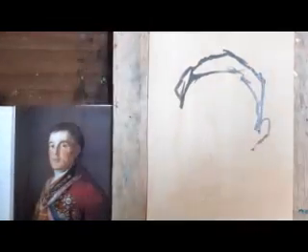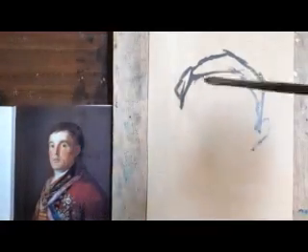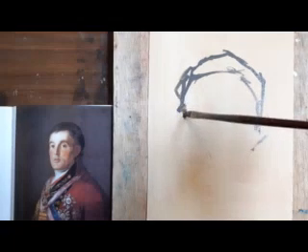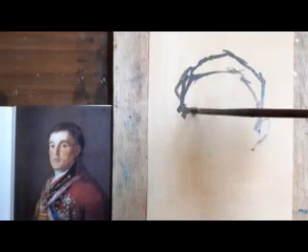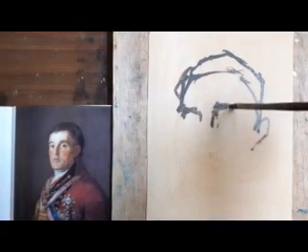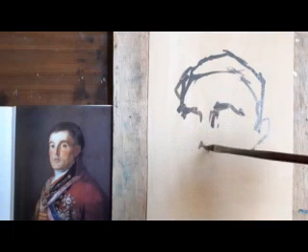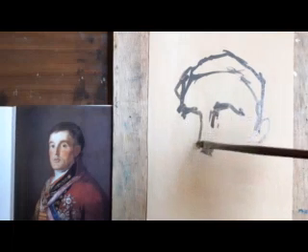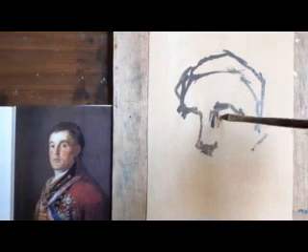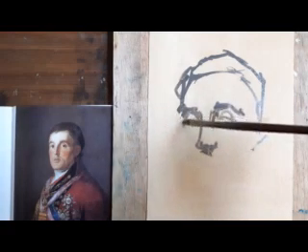This I keep nice and fluid, so I can change it. So we've got a 3/4 view, his head turned so that his nose is over to the left, and got fabulous strong eyelids.